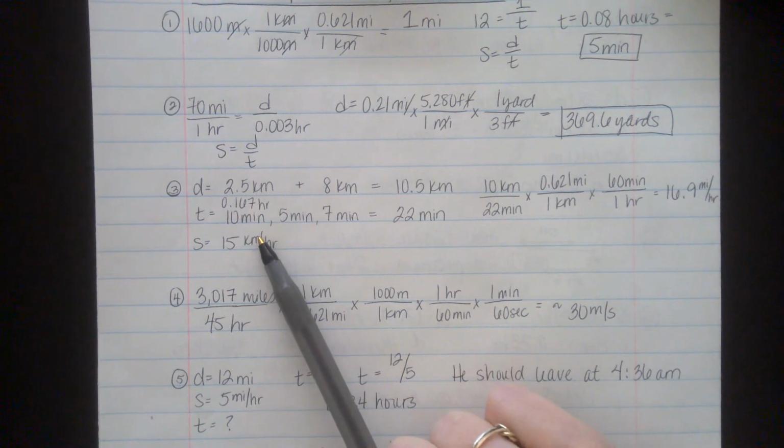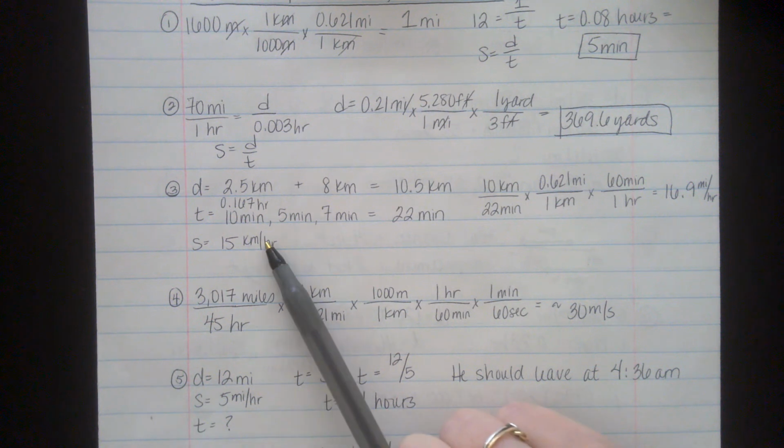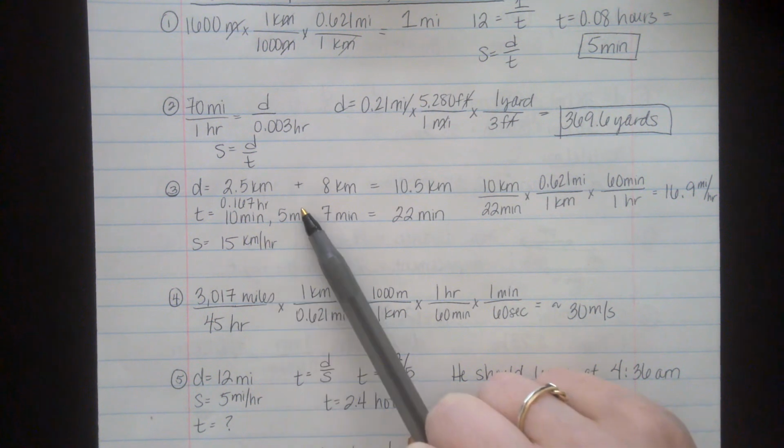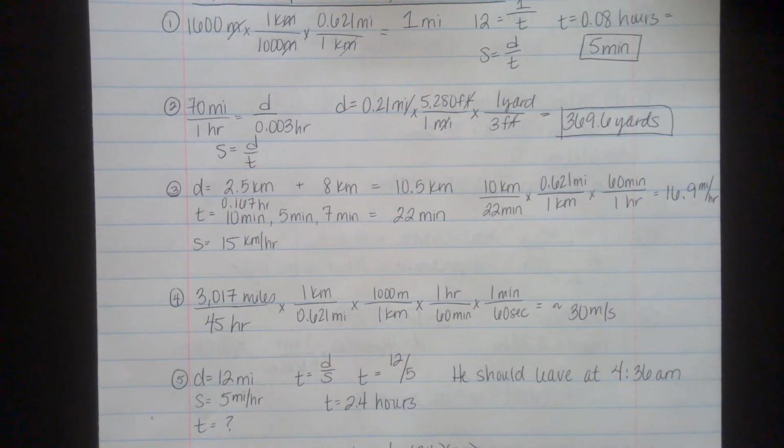All right, number 3, Noah is on his way home from school. This is an average speed problem. There are 3 legs of his trip. He goes 10 minutes at 15 kilometers per hour. Then he waits at a stoplight. He stopped for 5 minutes. And then he goes the final 8 kilometers in 7 minutes. We're looking for his average speed in miles per hour.